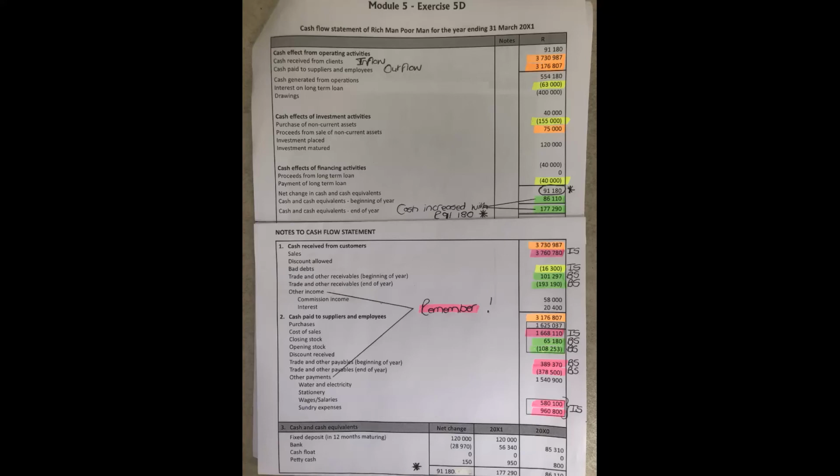Okay, so if we add these amounts under cash paid to suppliers and employees, it was the purchases of 1,625,037 plus the trade and other payables at the beginning of the year, that was 389,370, less trade and other payables at the end of the year, which was 378,500.